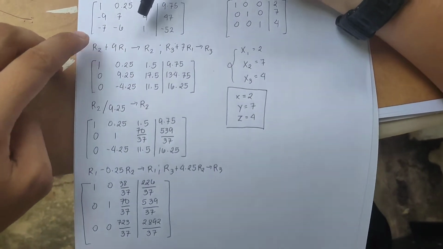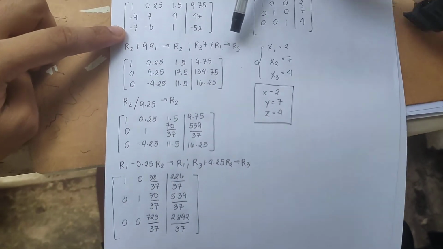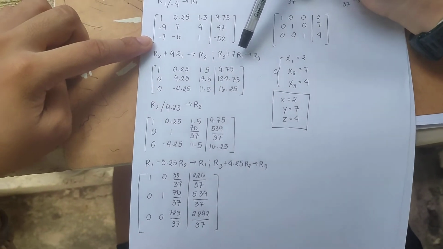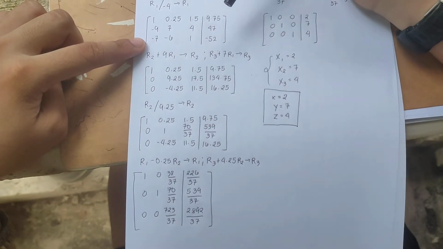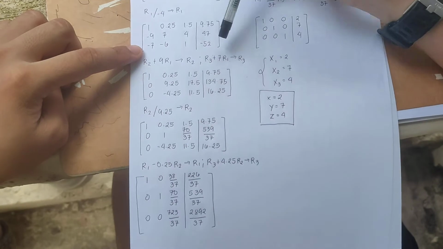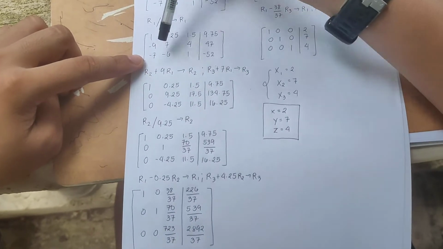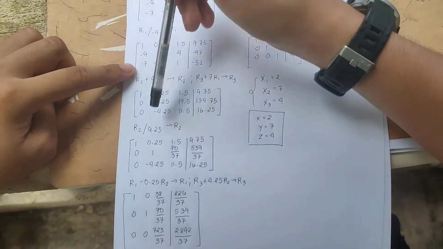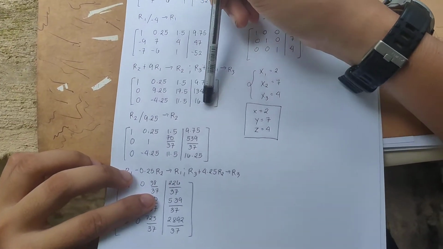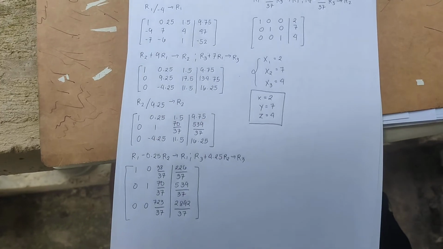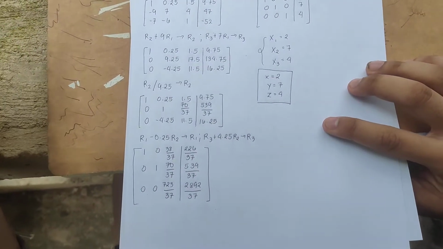Para gawing 0 to, negative 7 to, di ba? We need to add 7 and multiply to row 1 in order to make it 0. R3, negative 7 plus 7, 0 times 1 is 0. 0 na. Ganun na. And then apply the rest, katulad ng ginawa dito sa equation na to. And then, nagawa na natin 0.